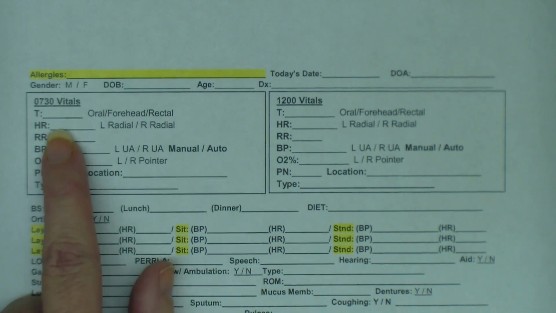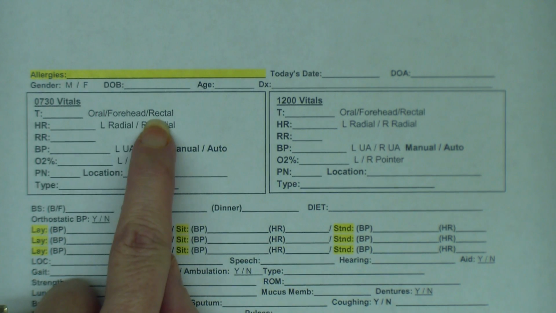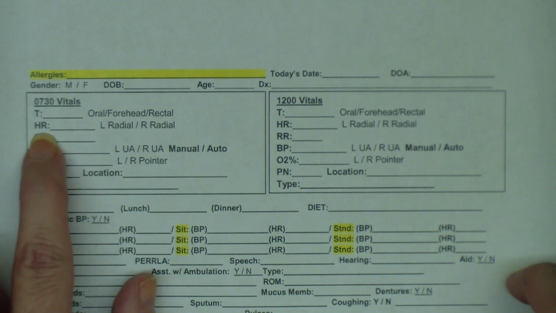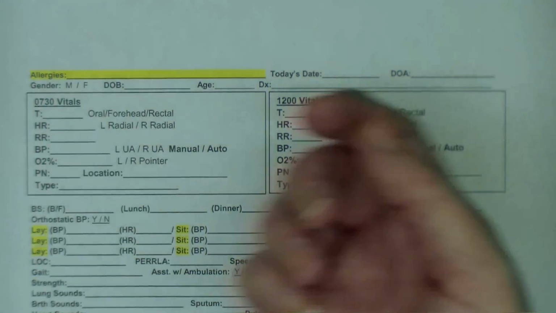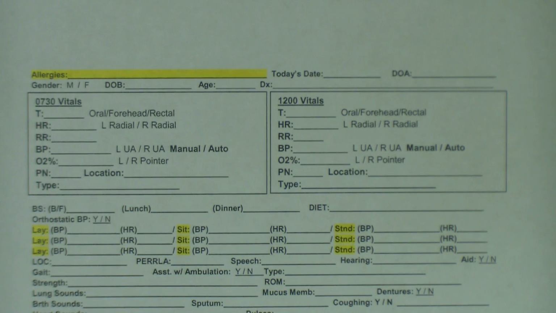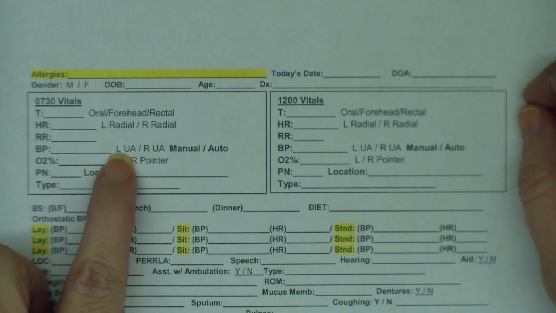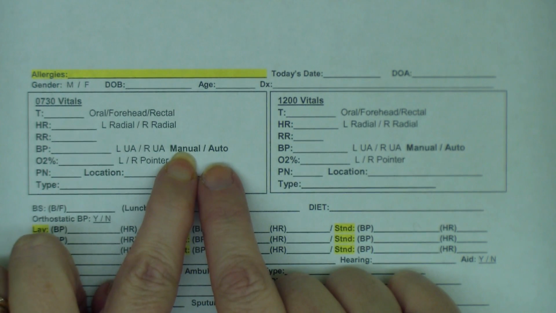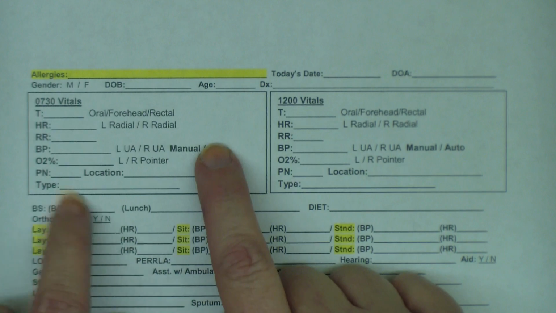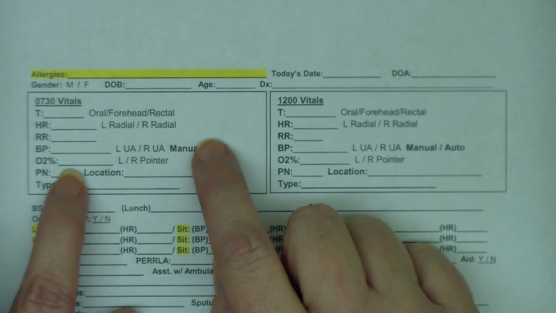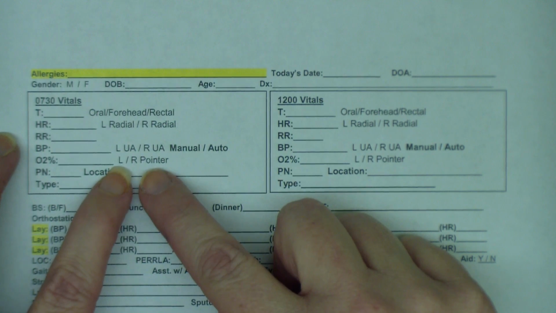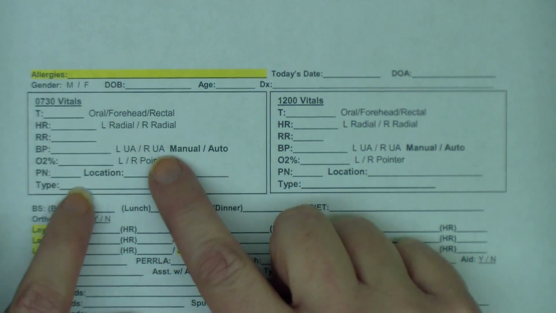So I'm looking at their temperature, and did I take it orally, on their forehead, or was it rectal? I've actually never done that, but I just put that on there. Heart rate. Did I take it on their left or their right radial? My left and right's backwards because I'm thinking anatomically, I'm sorry. Their respiratory rate, what was it? Their blood pressure, and did I take it in the left upper arm or the right upper arm? Did I take it manually myself, or did I use the Dynamap, the automatic, where you press the button? What's their O2 stat, their saturation, and left or right? What finger did I take it on, on what hand?